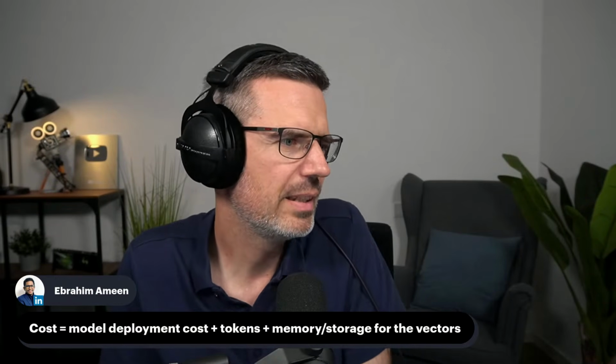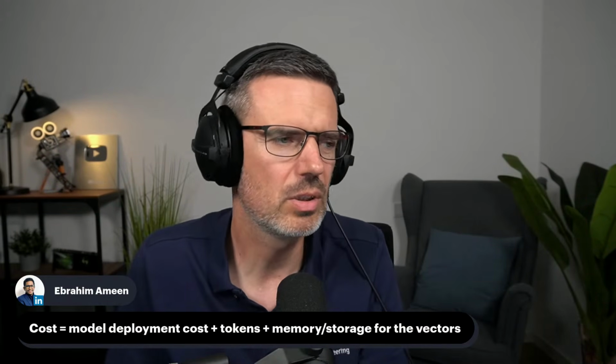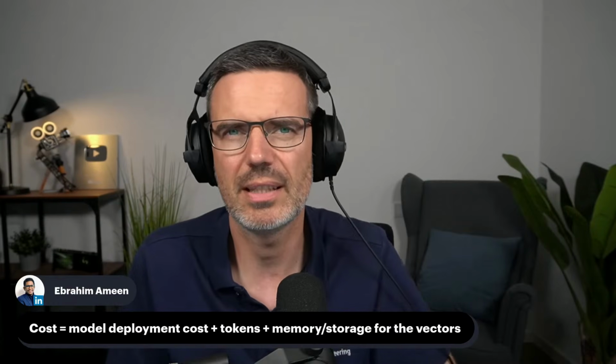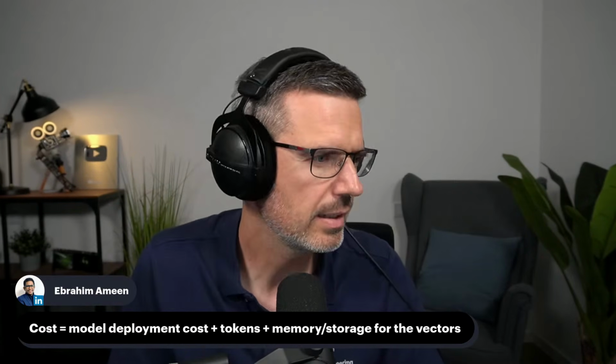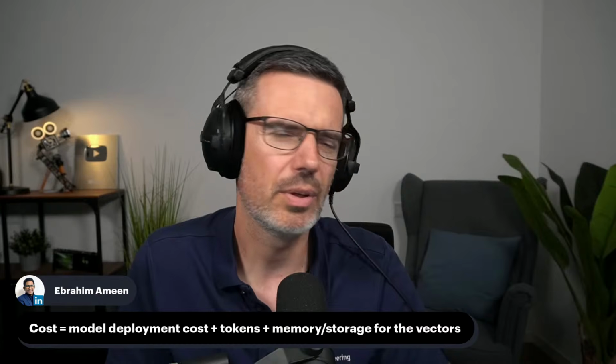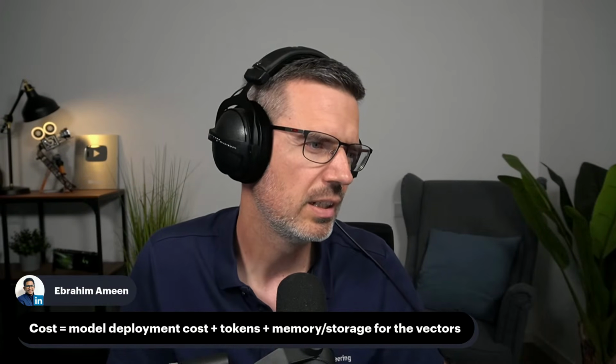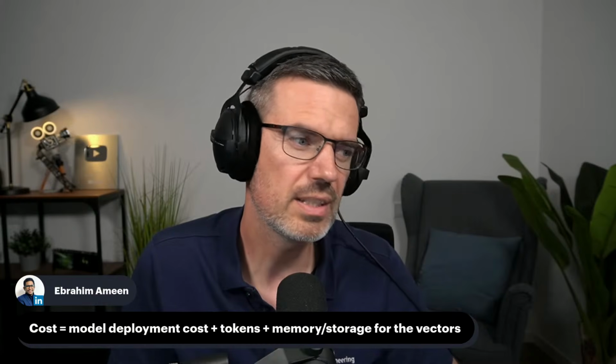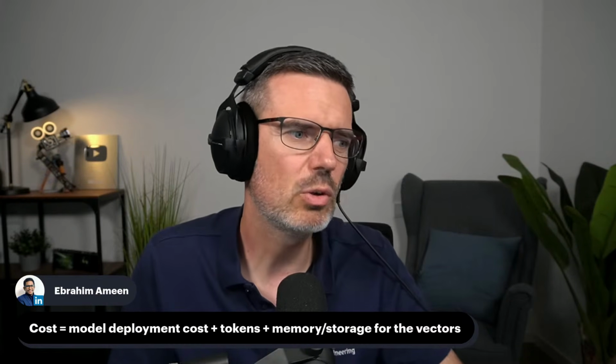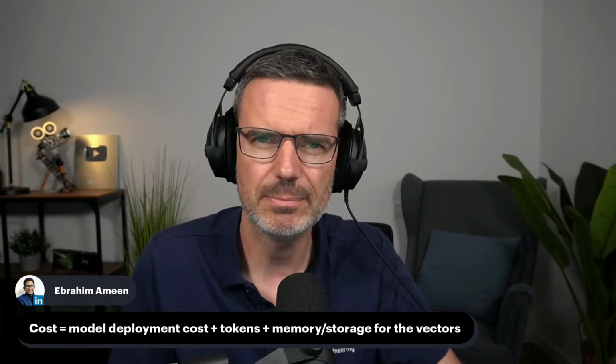Cost is model deployment costs. Well, model deployment costs, I mean, if you're hosting this yourself, what's the cost? Nothing. And if you deploy this on or use ChatGPT on OpenAI or wherever, nothing. Plus the tokens, yes. Memory and storage, of course, that's a point.